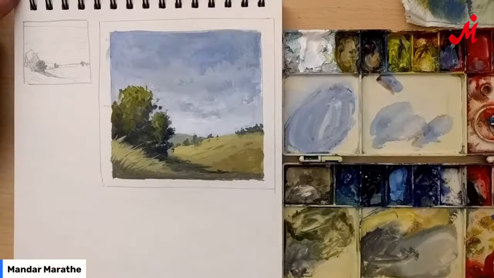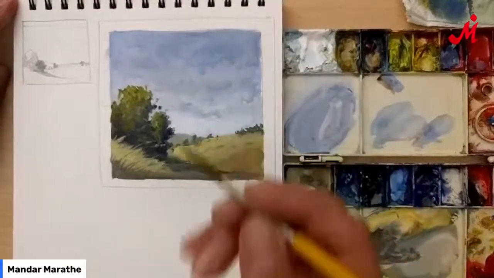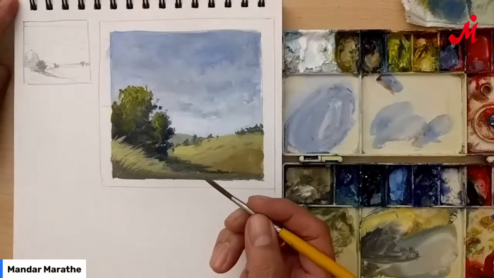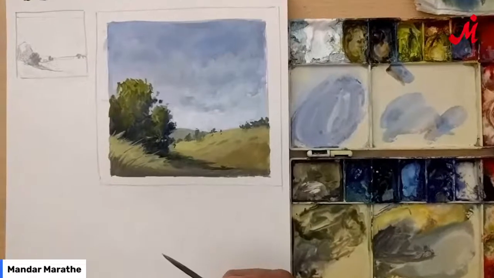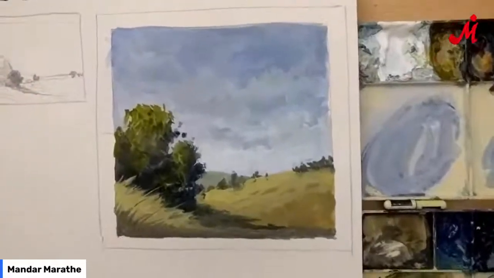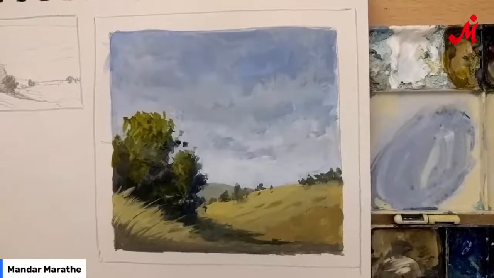Do you have any preference whether I should paint them or not? Do let me know. If you were in my place, would you have painted birds in this? Let's get closer and you can maybe decide and tell me.